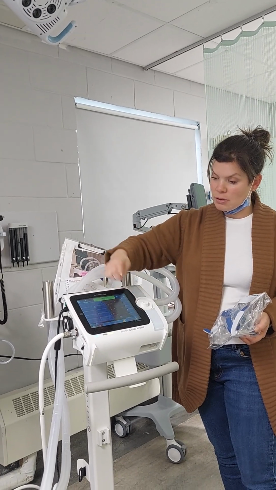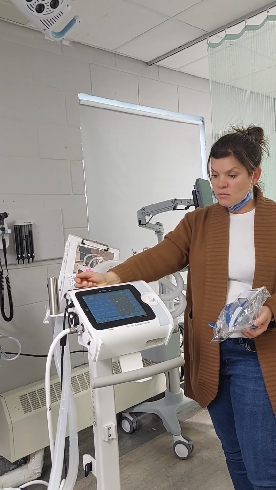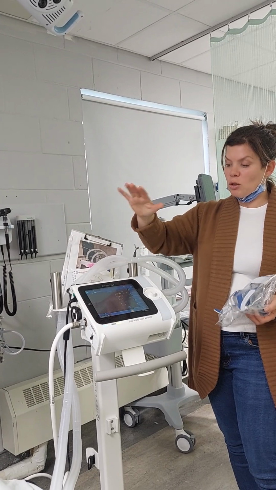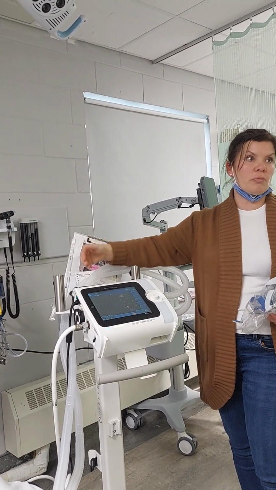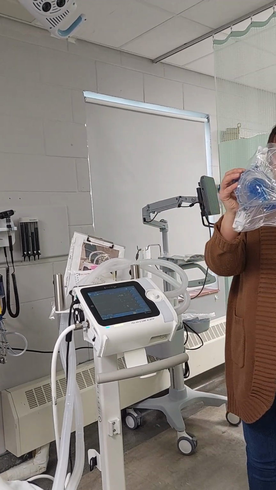BiPAP start. So CPAP's the one you have to go looking for. Everything else is right on your home screen. That's the biggest thing to remember, and this mask.